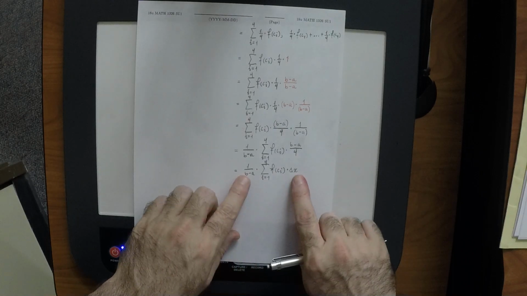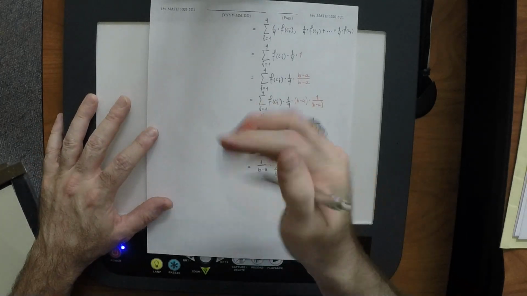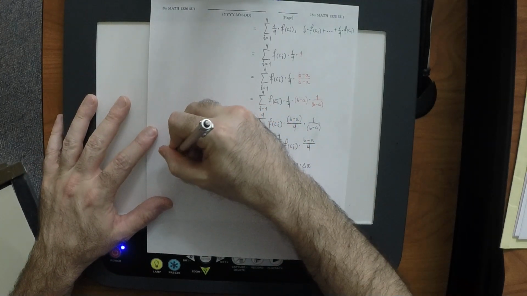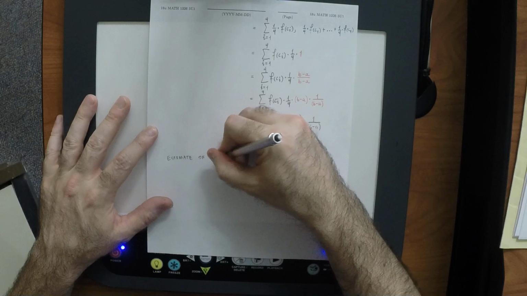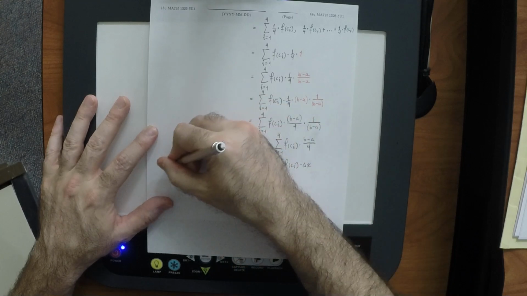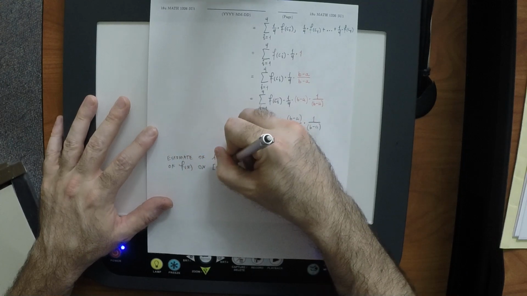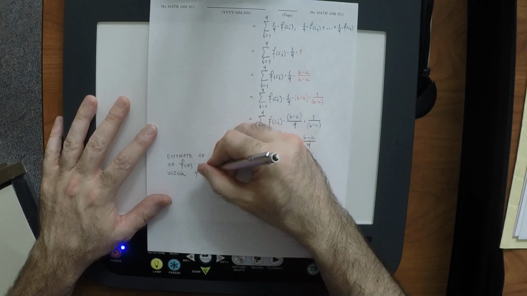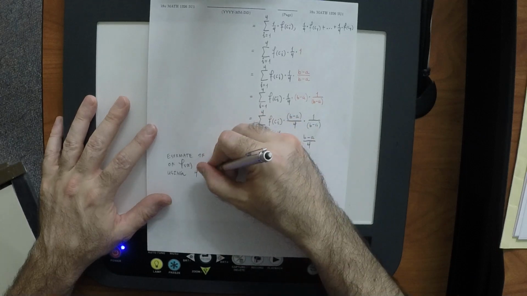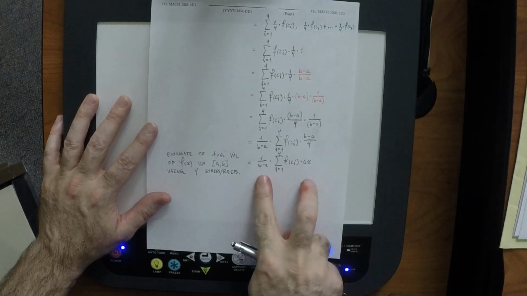Now, what I'm telling you is that this is a formula for an approximation. So this is an estimate of the average value of f of x on a to b using 4 strips or rectangles or whatever you want to call them. So that's what that is.